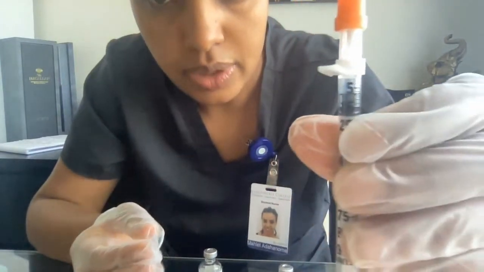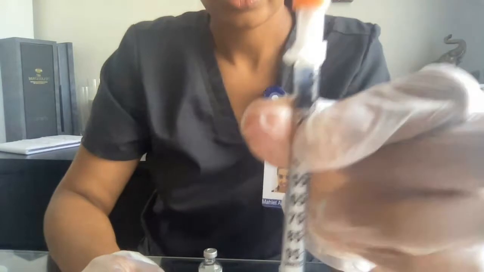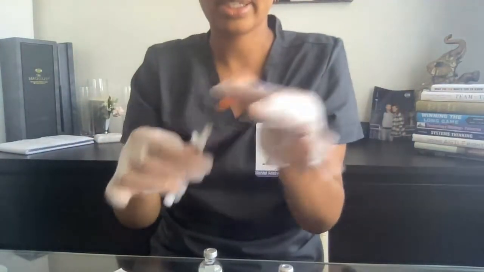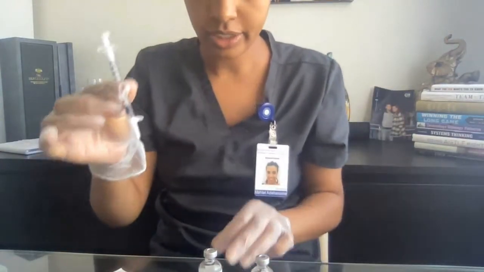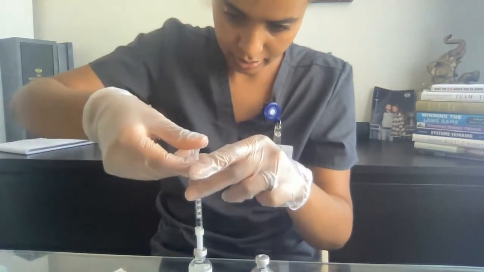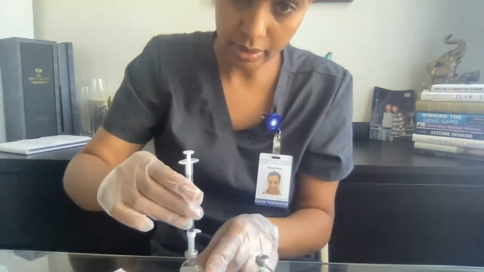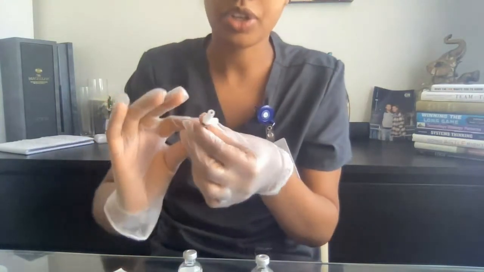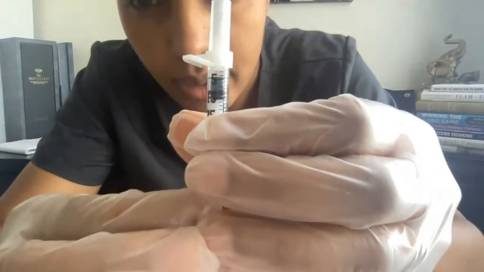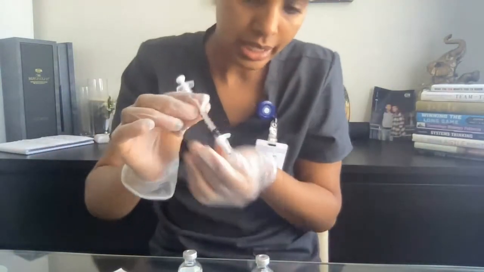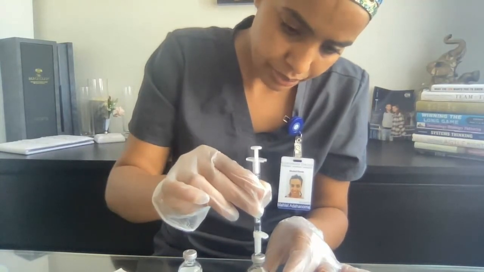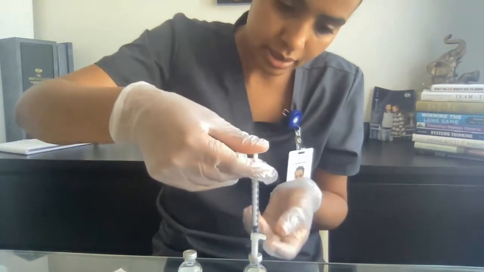I don't know if you're able to see it. I'm going to draw 8 units of air, take this out, and inject the air from here into the NPH. Then I'm going to draw 4 units of air, and inject it into my regular insulin. And inject the air back inside.